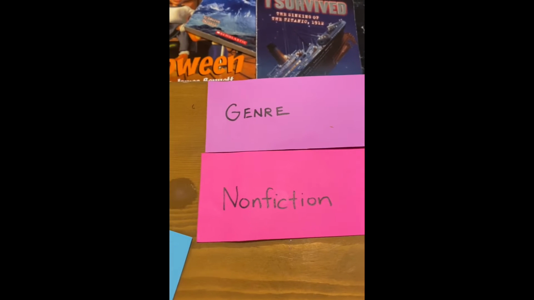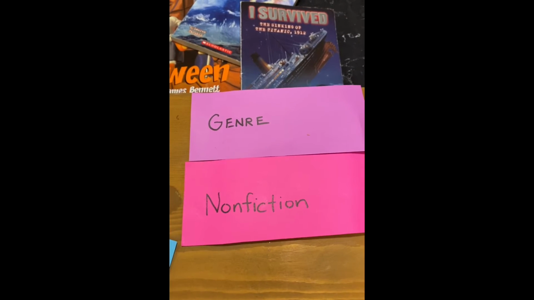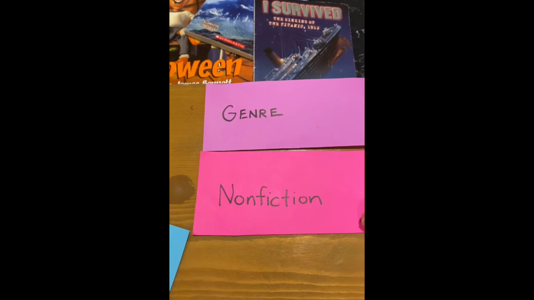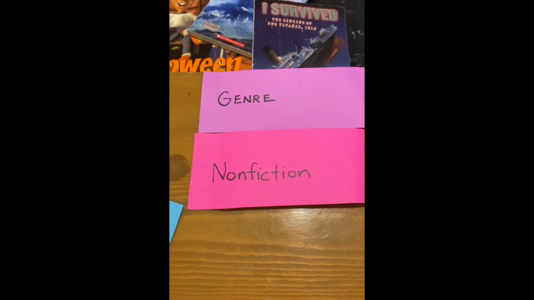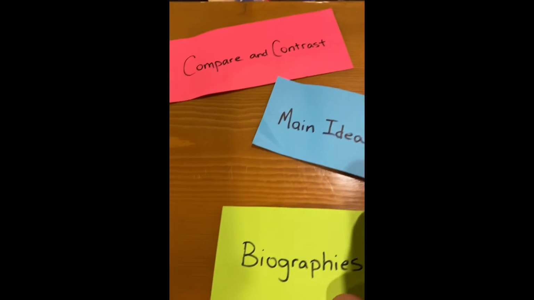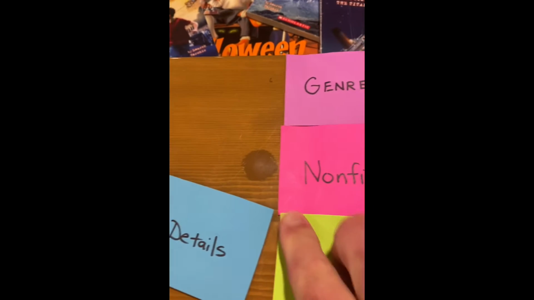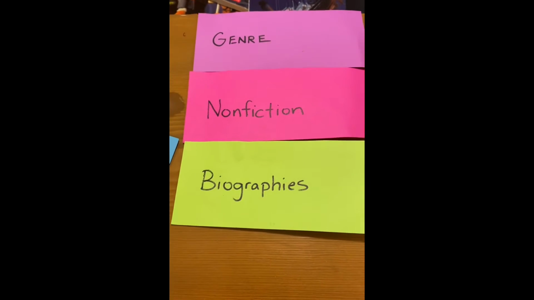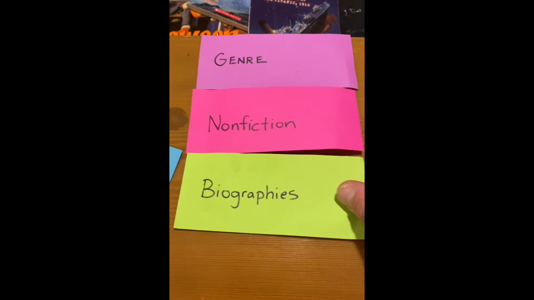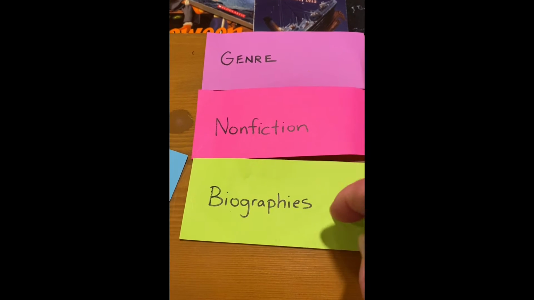And so we started talking about nonfiction and fiction, the two types, the two main categories of genres. And from nonfiction genres, we looked at a whole list of them. We found that in that list of nonfiction genres, we had this type of genre called a biography. Biographies are true stories of people's lives. And so we looked at different kinds of biographies.